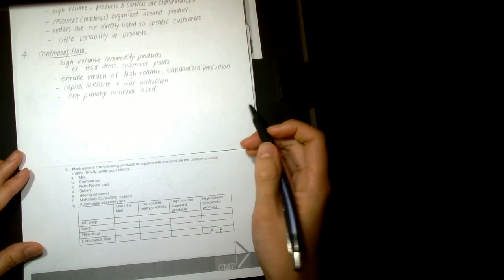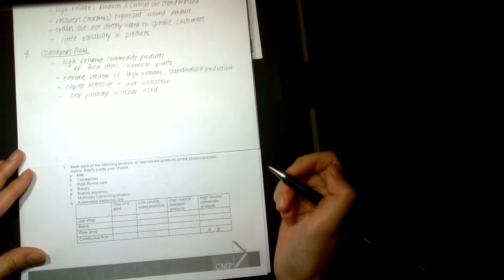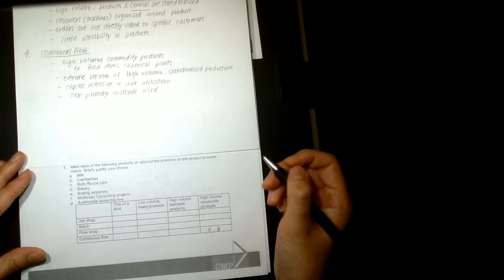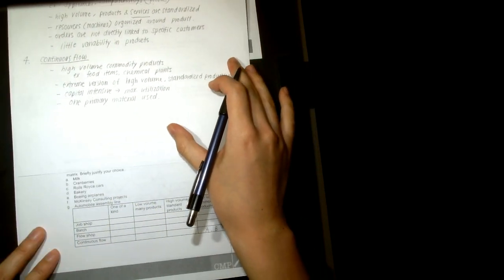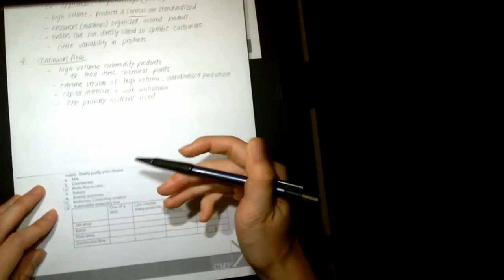For high-end cars, so C, E, and F, these are actually at an extreme end of job shop, which is projects.